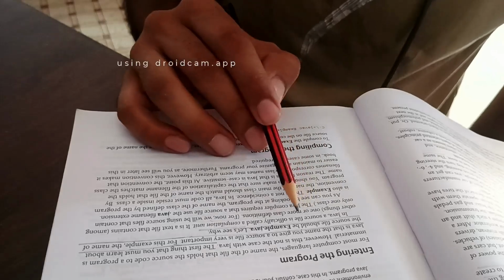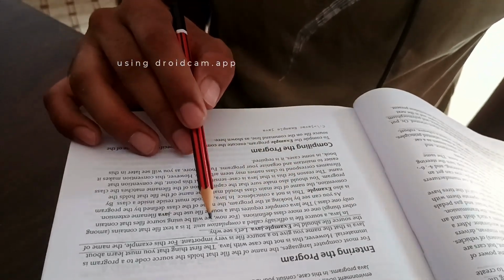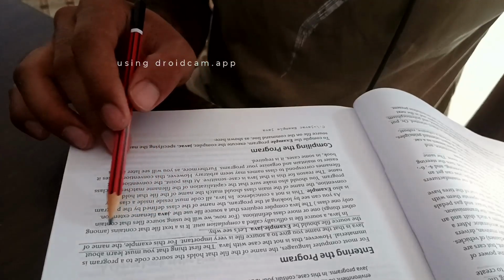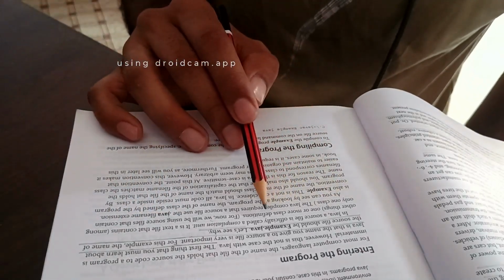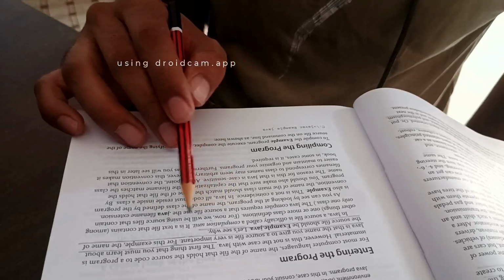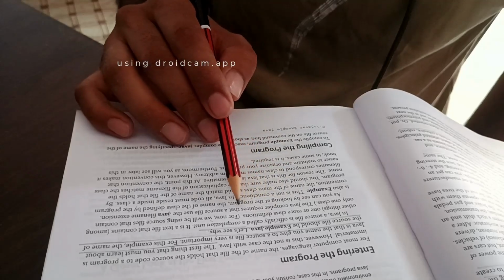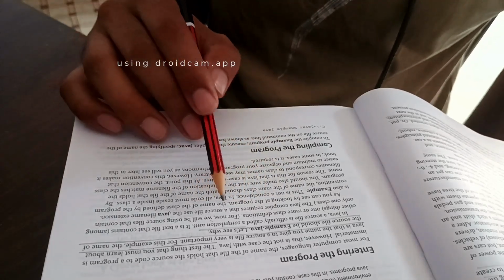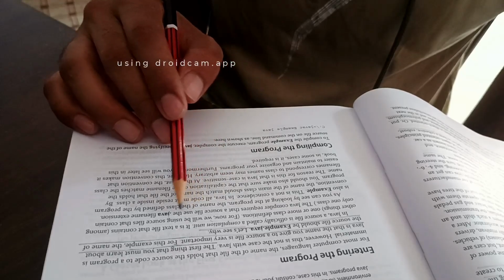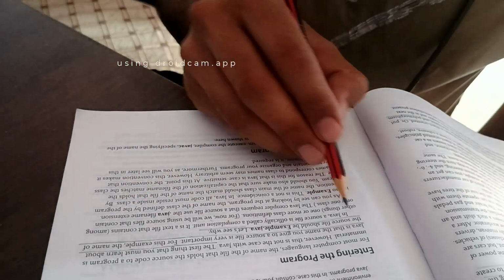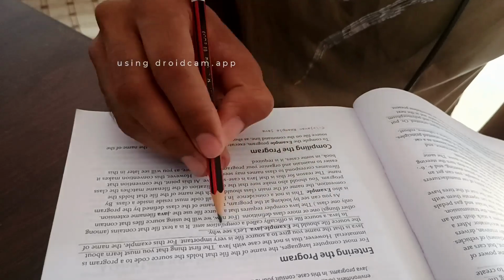Let's see why. In Java, a source file is officially called a compilation unit. It is a text file that contains, among other things, one or more class definitions. For now, we will be using a source file that contains only one class. The Java compiler requires that a source file use the .java file name extension. Okay, compilation unit.